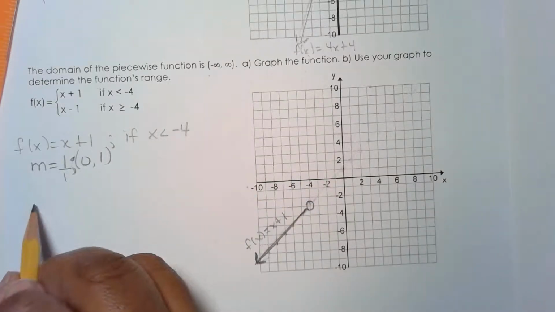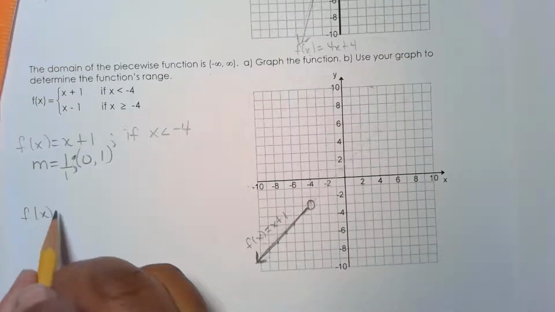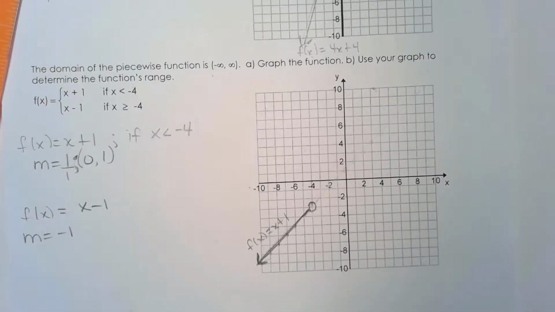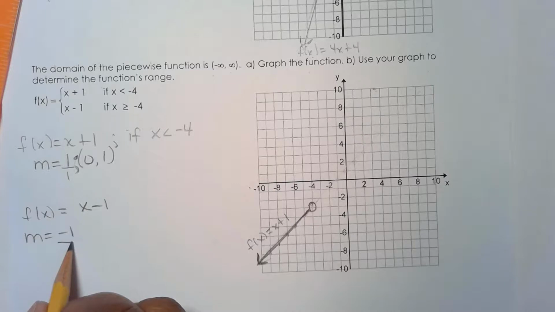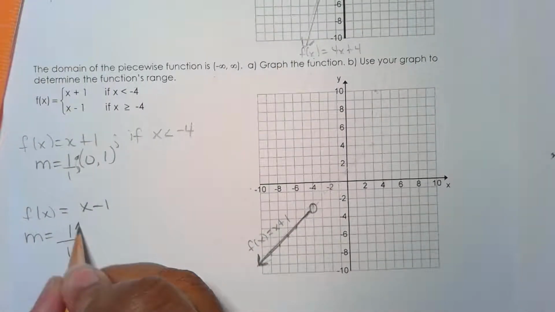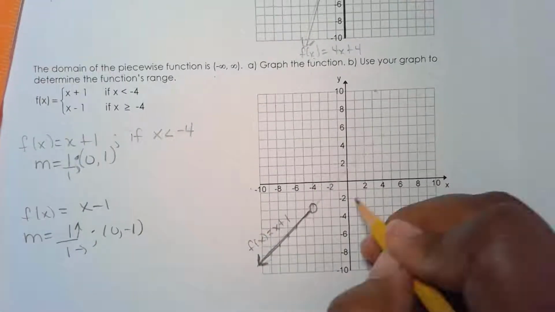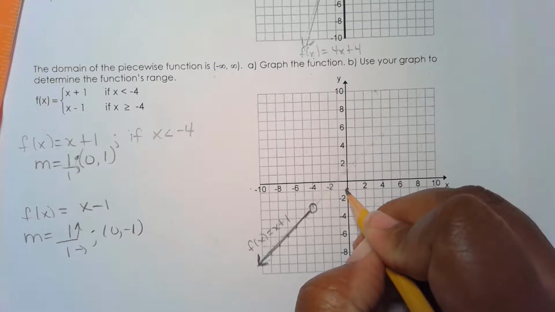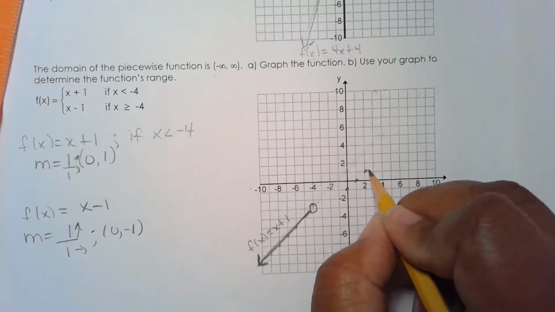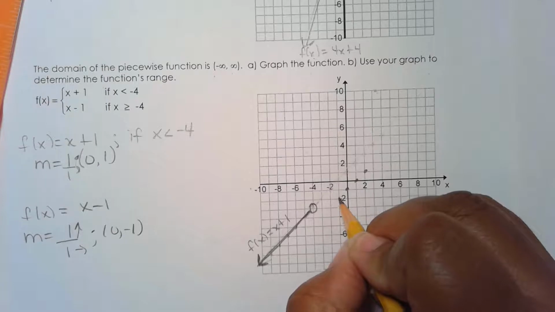Then the second function, you have f of x is equal to x minus 1. Our slope is 1 over 1. We're going to rise 1, run 1. And then our y-intercept is at 0, negative 1. So we're going to start at 0, negative 1. Go up, over. And then let's do some downward. Go in the opposite direction. Go down and to the left.